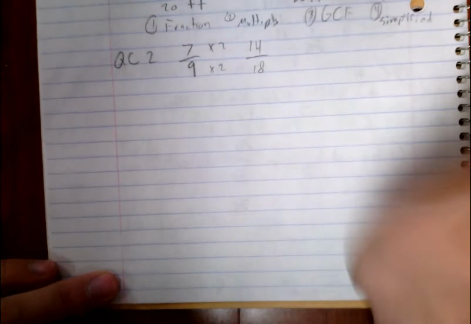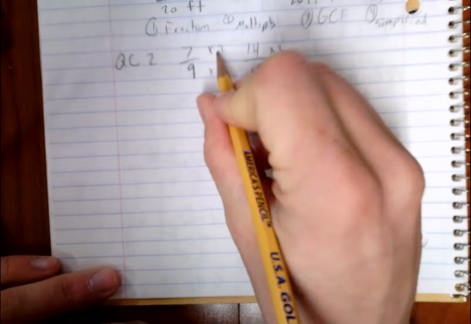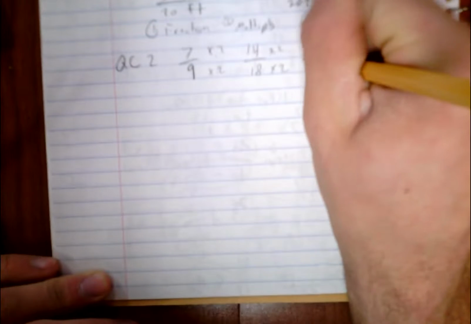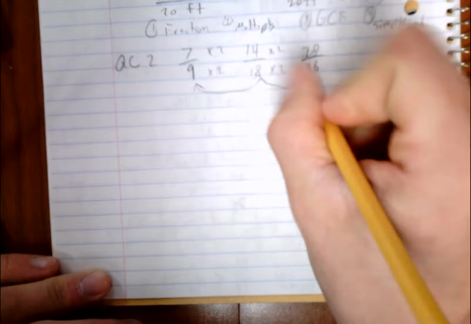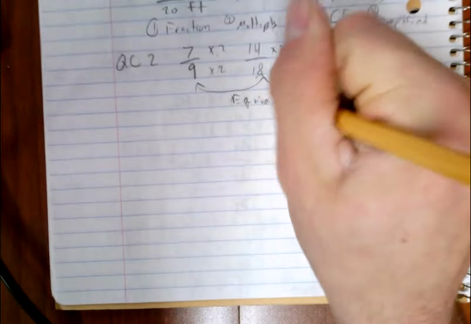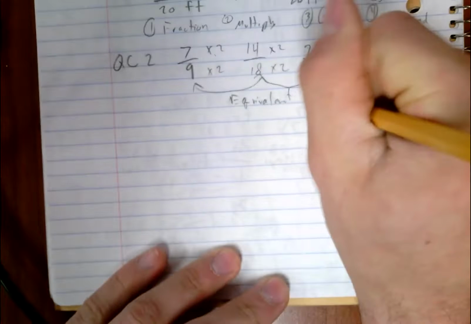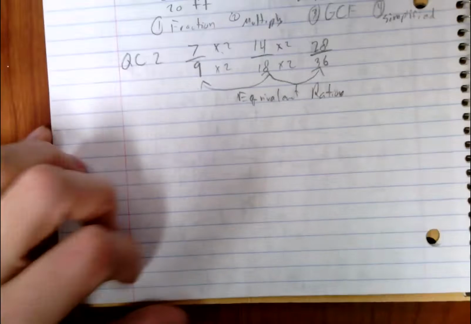And then I can even multiply these by 2 again, which is technically multiplying by 4, to get 28 over 36. So these are all equivalent ratios.